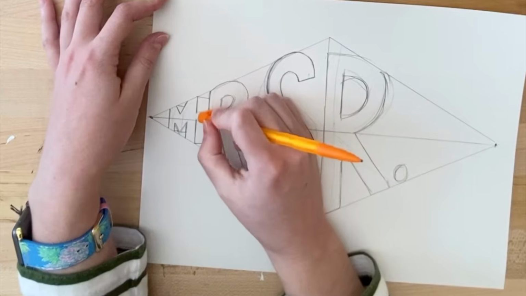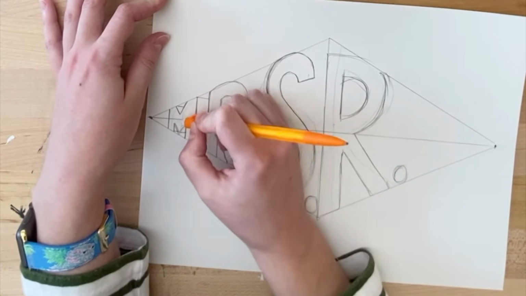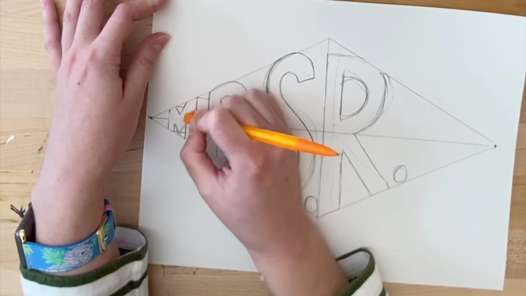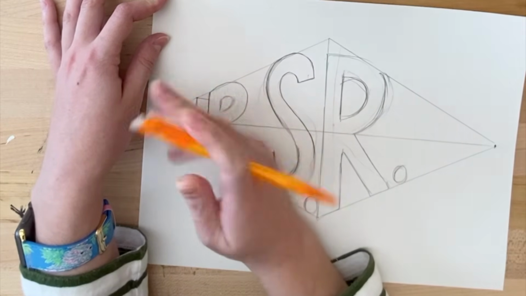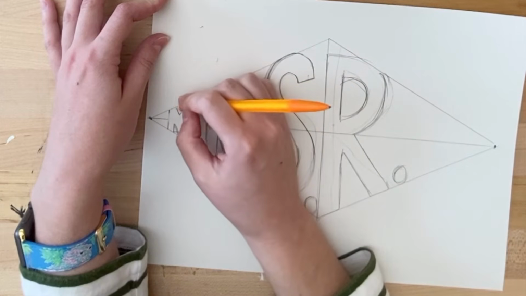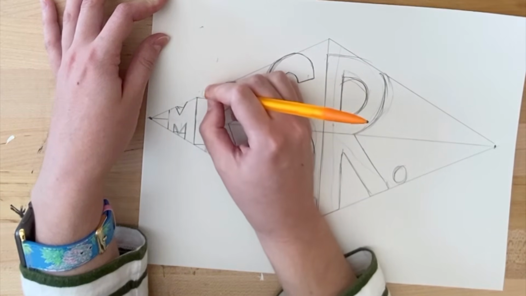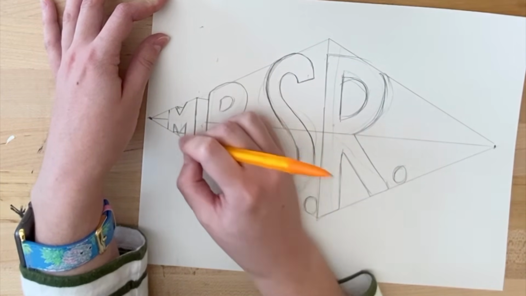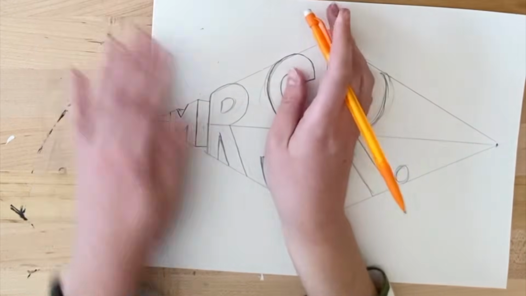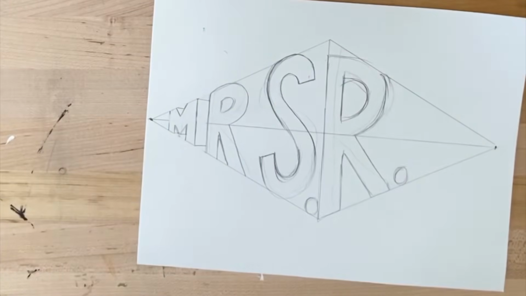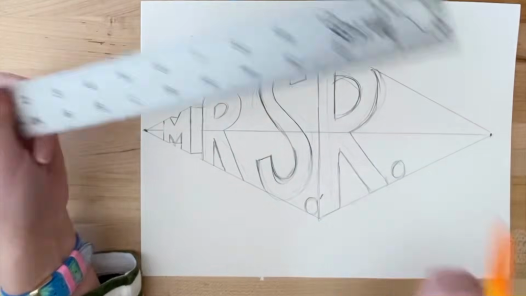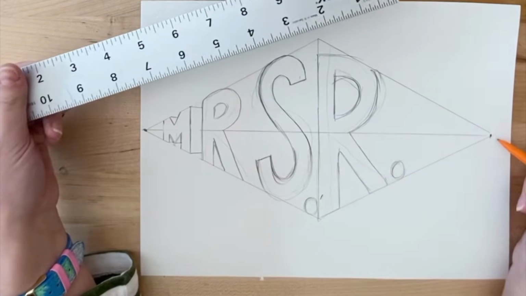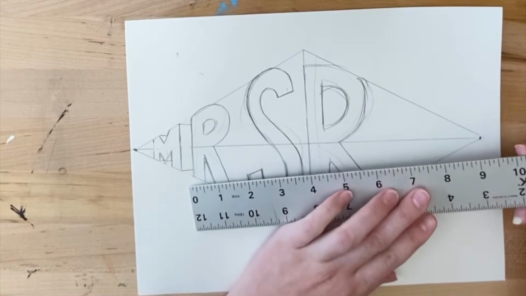So now I can erase any lines that I don't need anymore, so you can see my letter better. Okay, you can see how that M now looks very three-dimensional. So now I'm gonna do the same thing with my R. Everywhere I've created a point, I need to connect to the opposite vanishing point.